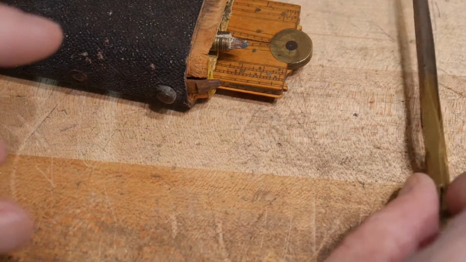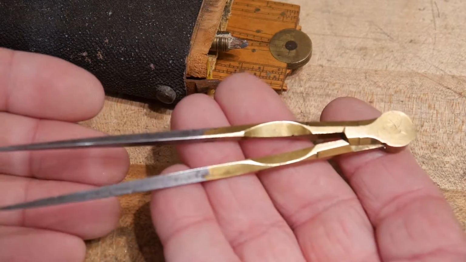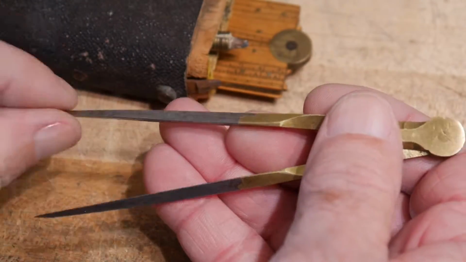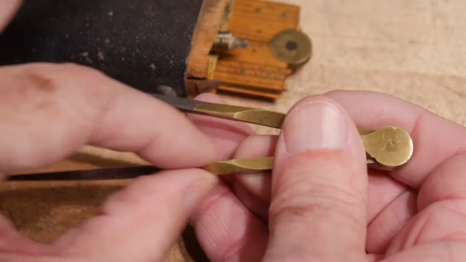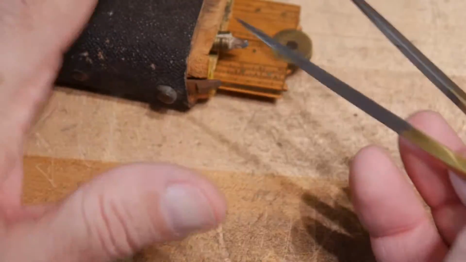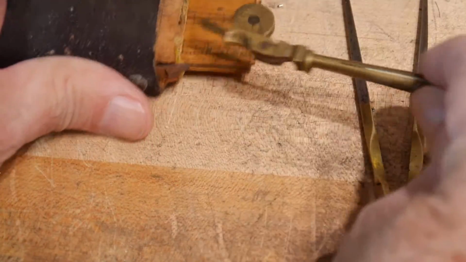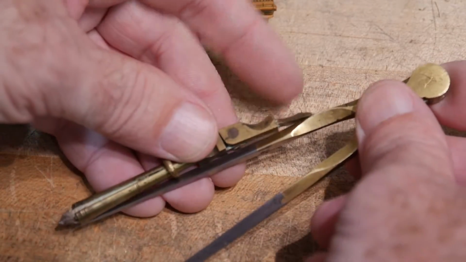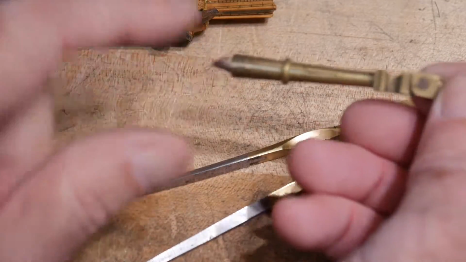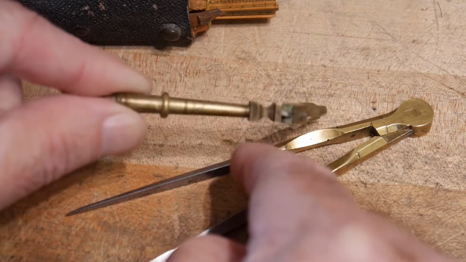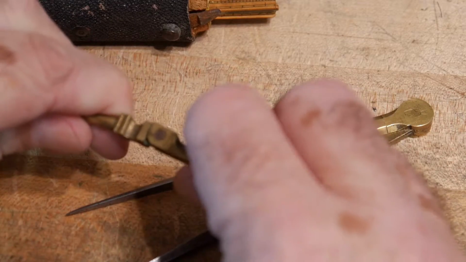My set is missing some pieces. There was also a thing that looked just like this. It was a little bit bigger, but it was a compass, so it had one fixed point and one leg that you could replace, and you could put different things in that second leg. My set is missing that. It does have some of the legs. This is one of the legs that would have gone in, and this one holds a pencil lead, and it has a little pivot joint here. So that's kind of cool.